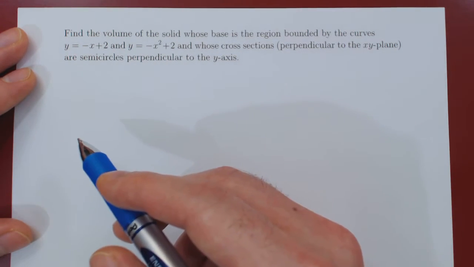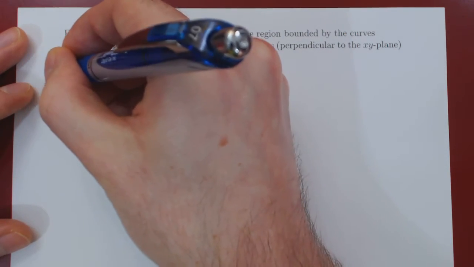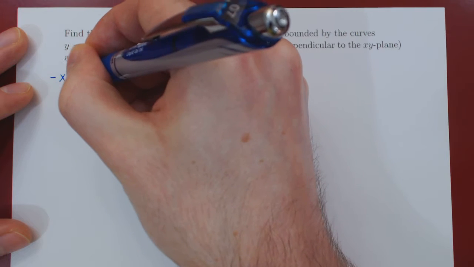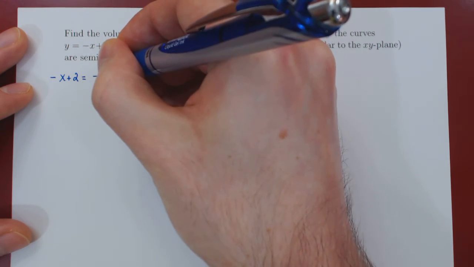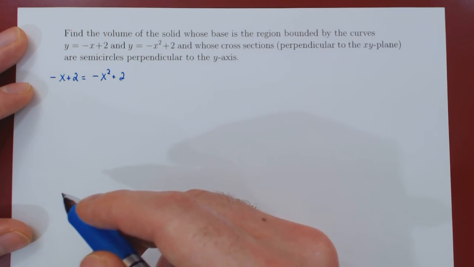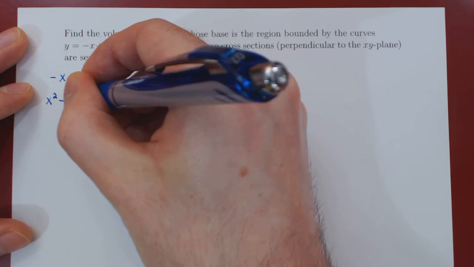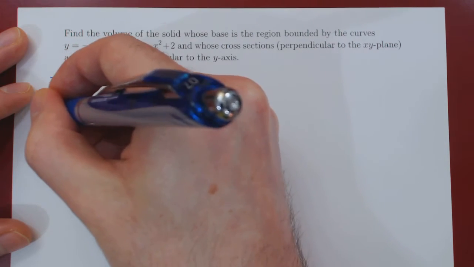But first we need the points of intersection. So let's equate both y values. Send these two terms to the left-hand side, and you obtain x squared minus x is equal to 0. Factor in x.